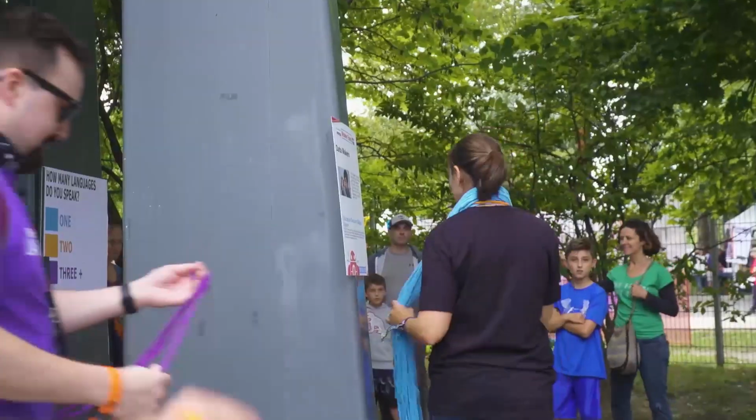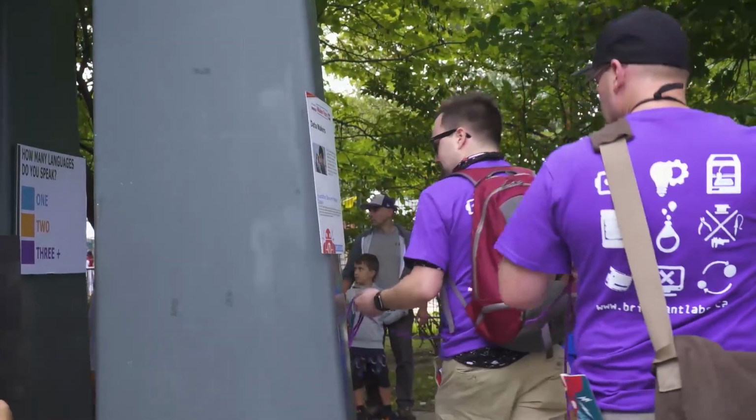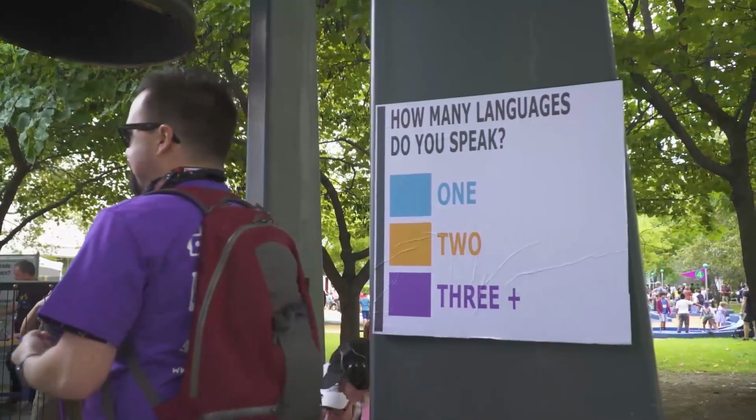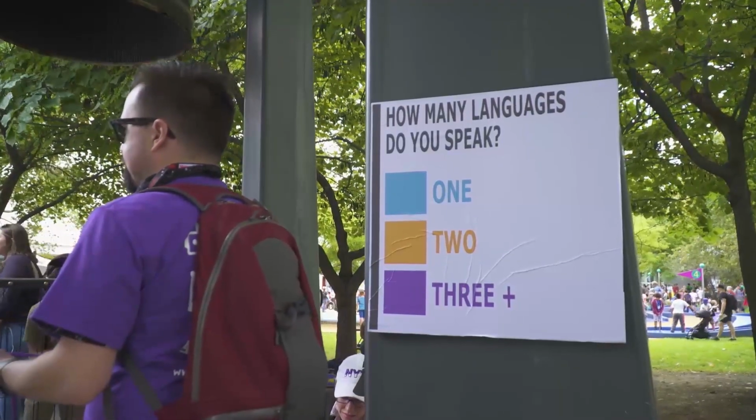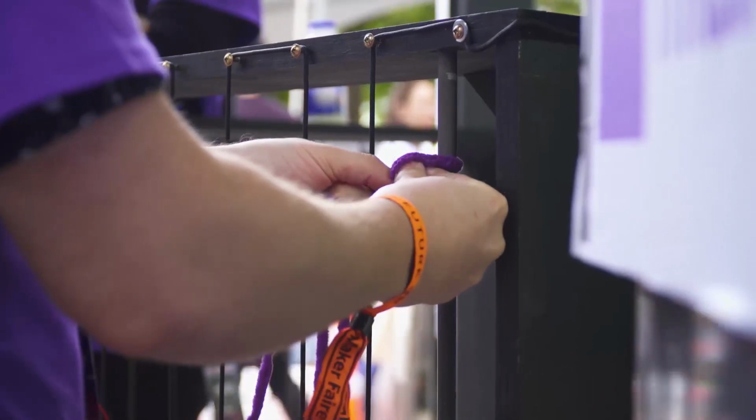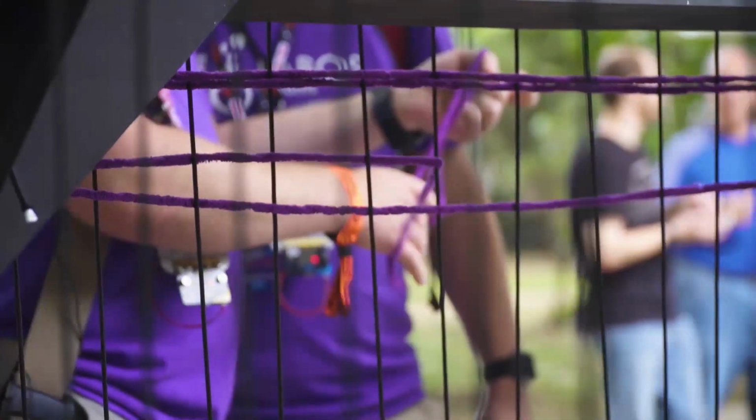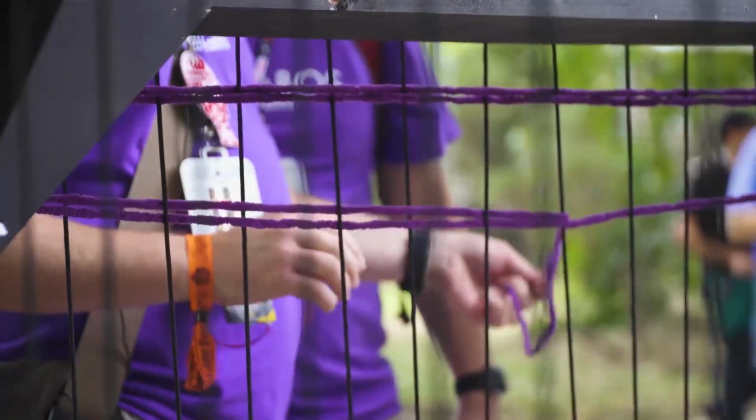Basically, we're representing how many languages we speak. You can speak one language. They give you a blue piece of thread. The orange pieces of thread are for 2 languages, and 3 or more languages is purple. And then everybody ties a knot on one end of this section here, and then weave the rope through the different wires here, and you add it to the rest of the data on this large install. Super cool.